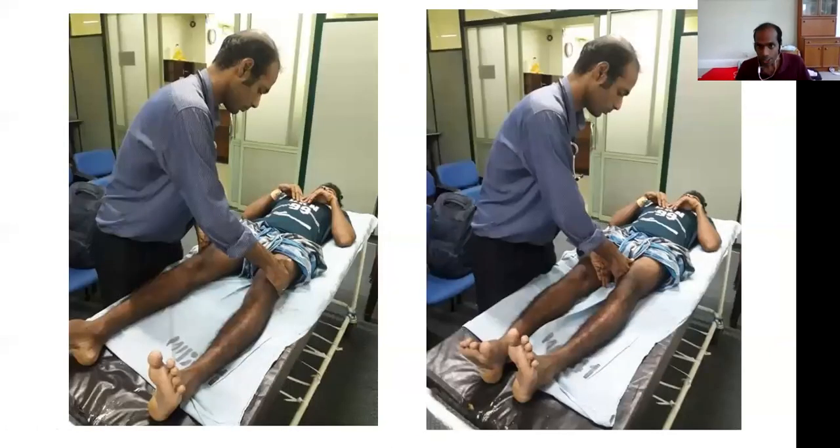and abduction and adduction. And again, I emphasize, I think you already know this, you should know the myotomes innervating these particular movements. That is extremely important. Okay. So flexion, extension, abduction, adduction. And you need to know what myotomes would innervate these various movements.